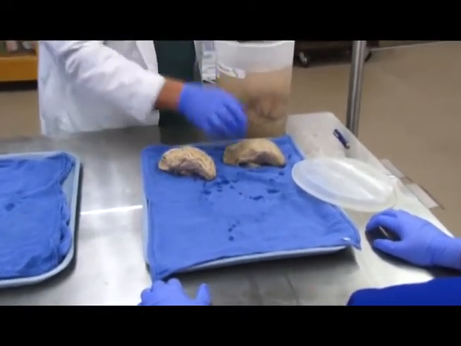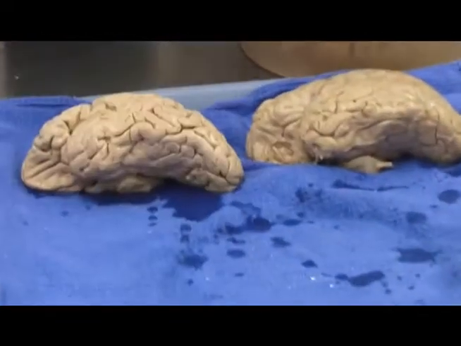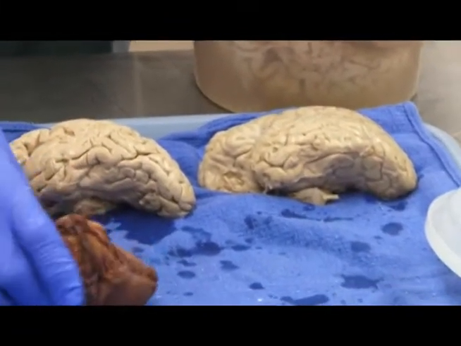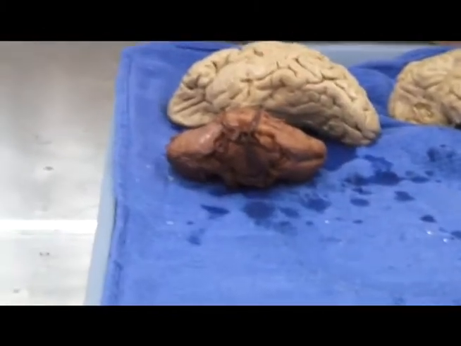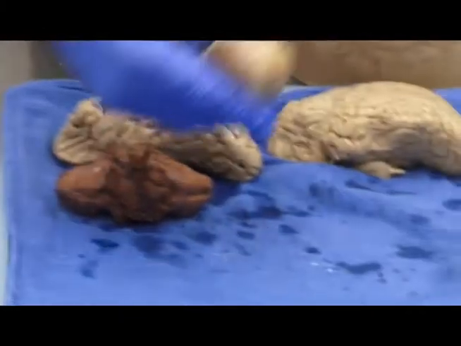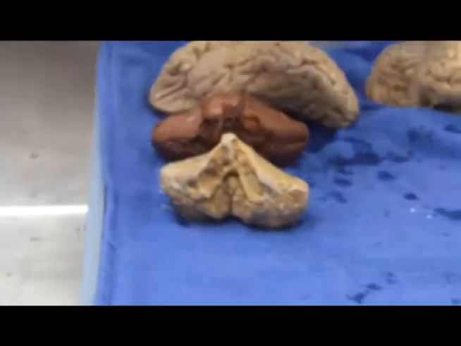There is a hemisphere, one of each hemisphere. This is the cerebellum attached to the brainstem. The blood supply is intact, so we can go over that. This is a cerebellum without the blood supply or the brainstem. There's a couple of these.